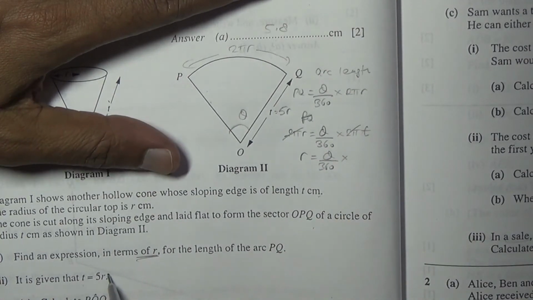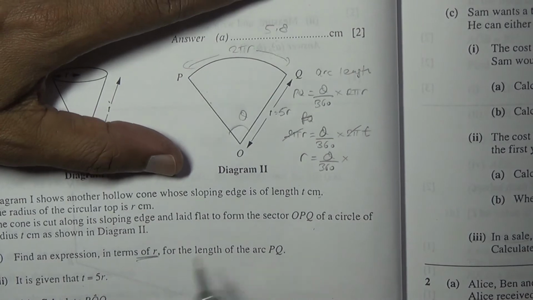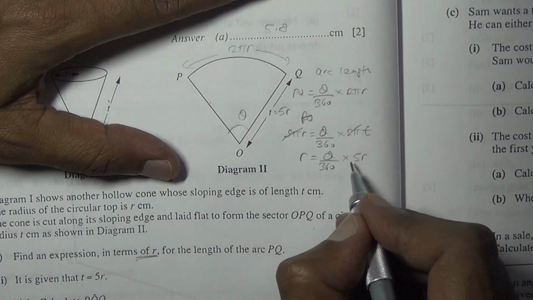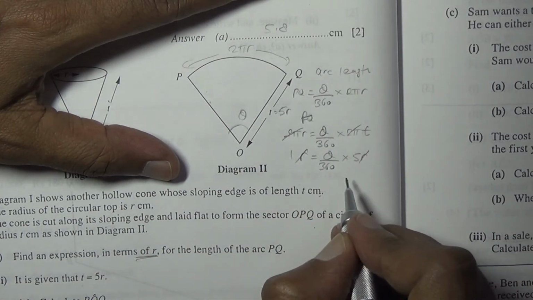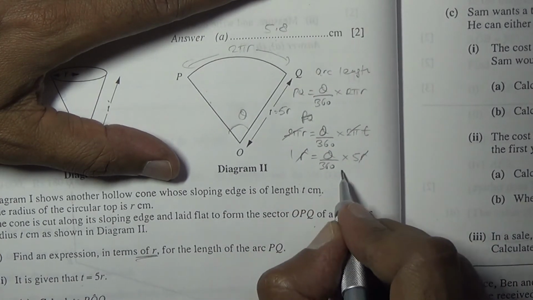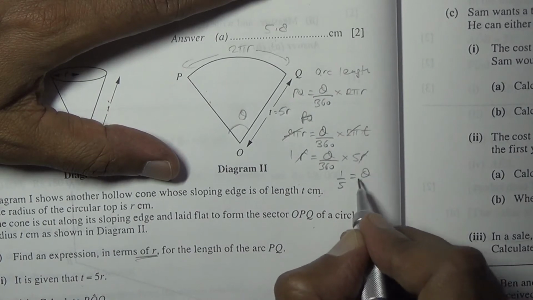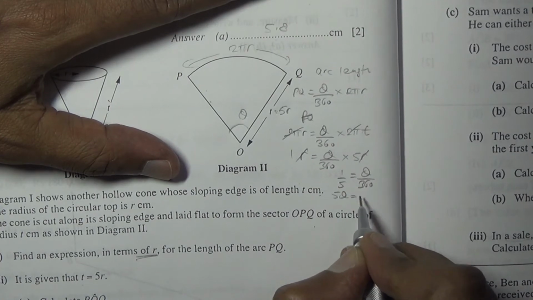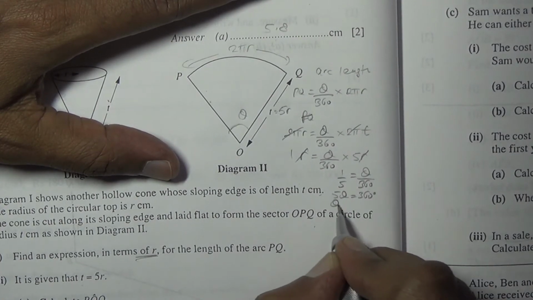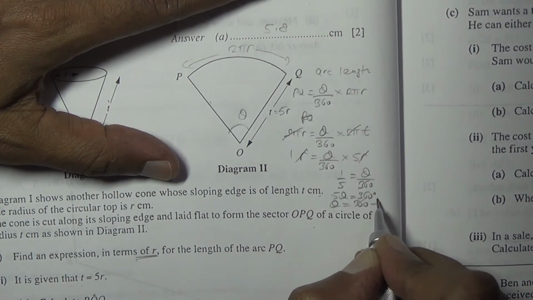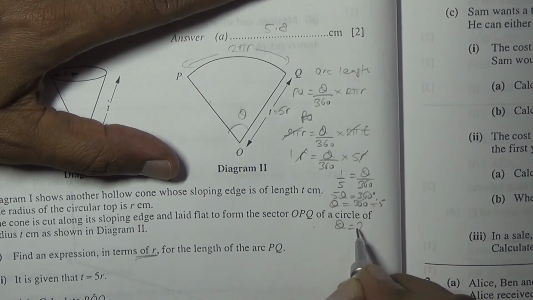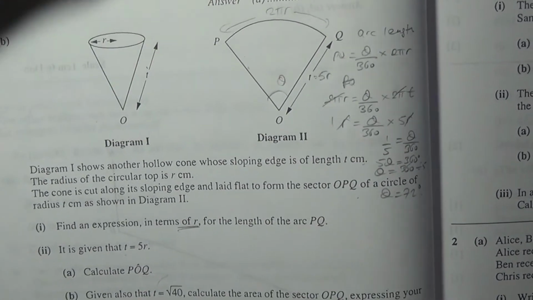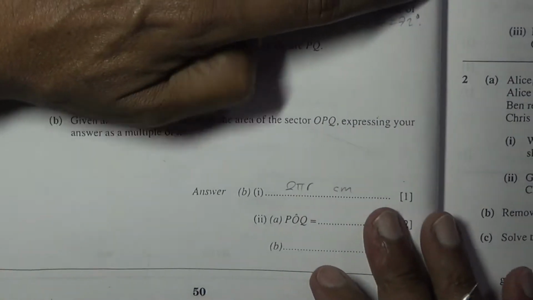And t has been given as 5r. So this is 5r. The r and the r cross out, and I'm left with 1 over 5 is equal to theta over 360. Cross multiply, 5 theta is equal to 360, and therefore theta is equal to 360 divided by 5, theta is equal to 72 degrees. So that's POQ now. POQ is 72 degrees.